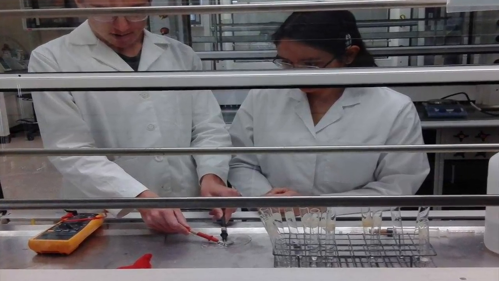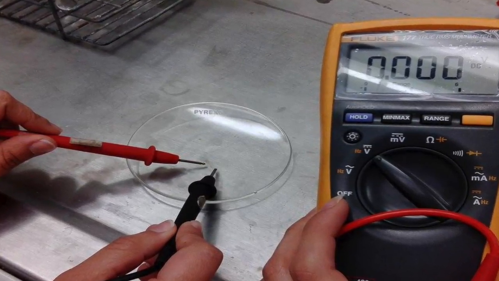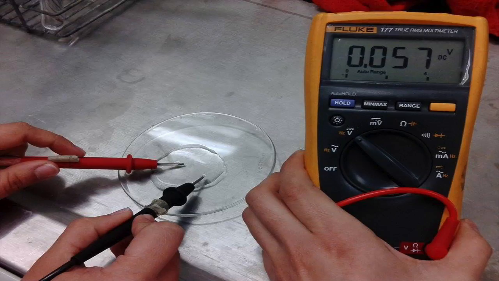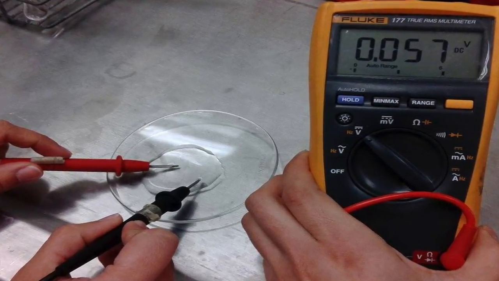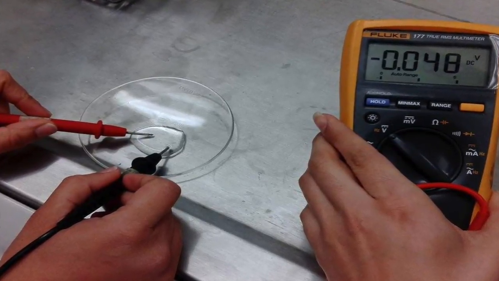After that, the team took solid compounds and liquid compounds and added 1 milliliter of water in order to check the voltage and see if they were conductors or not.